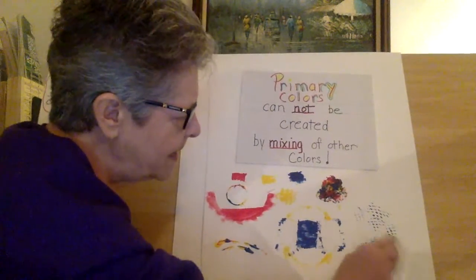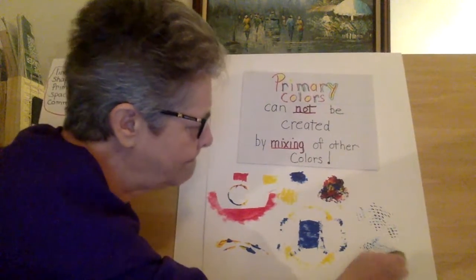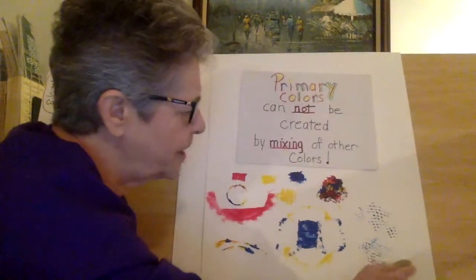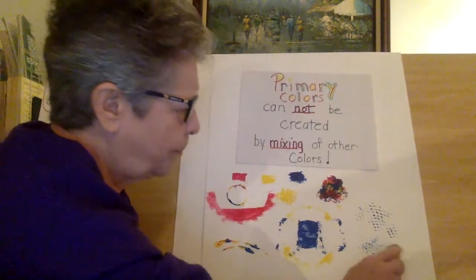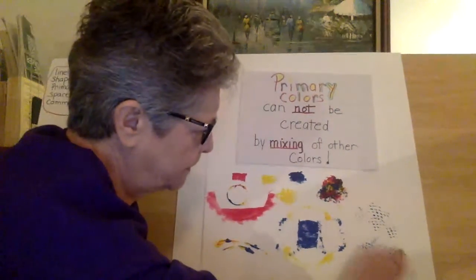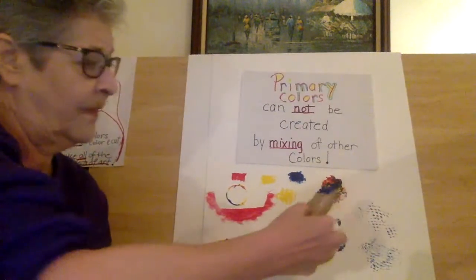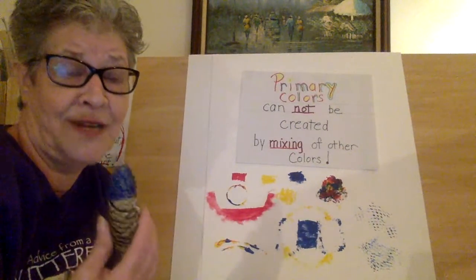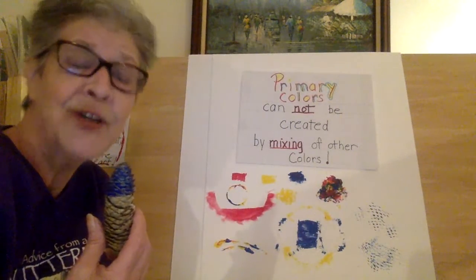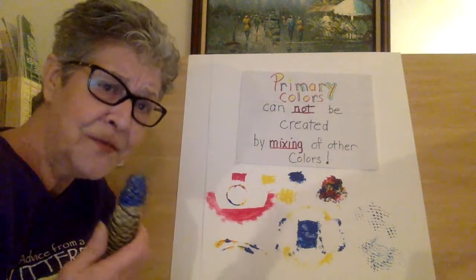But if I roll and drag, look, I get some lighter shades in there, but I'm pressing really hard. I think that's sort of interesting, don't you? Try it.